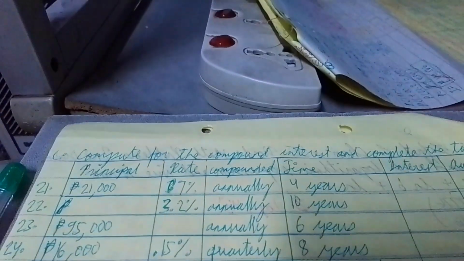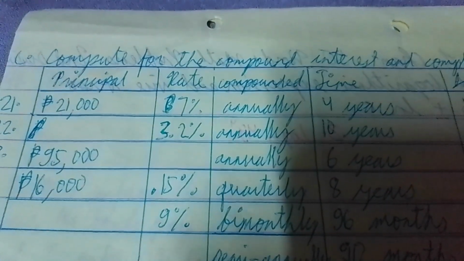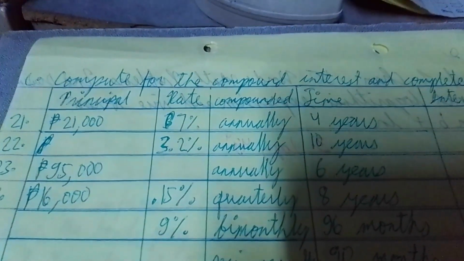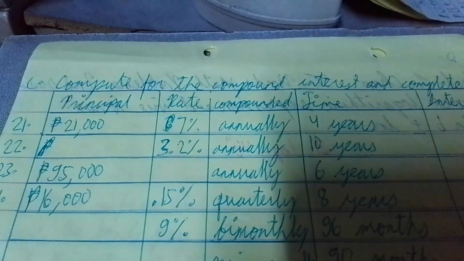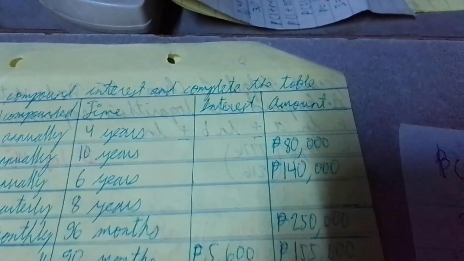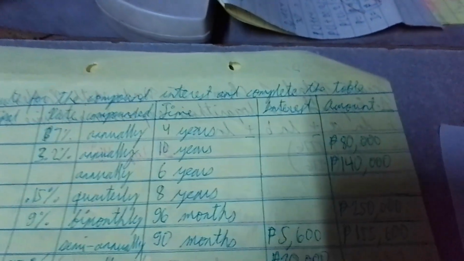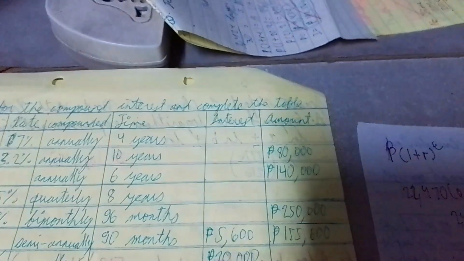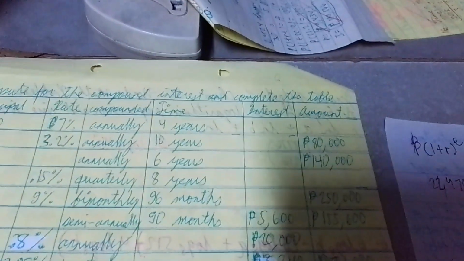Next, number 23. So, number 23, this one, our principal is 95,000. Rate is undefined. The compounding period, yes, it's still annually. And then time is 6 years. Interest is not given, but the amount is given. So what do you do here? Of course, it's easy now for you to solve for the interest. All you have to do is to just subtract A minus P to give you the interest amount.